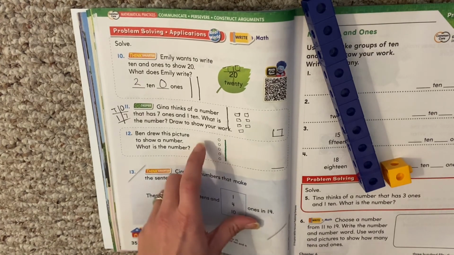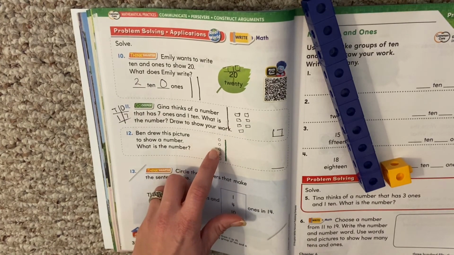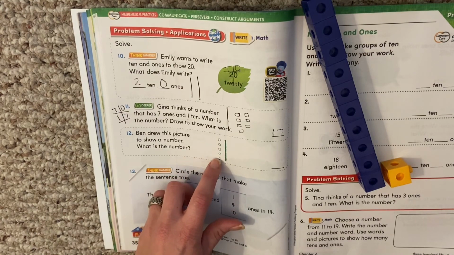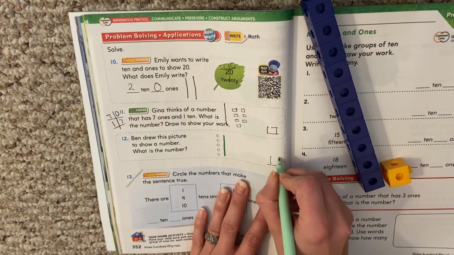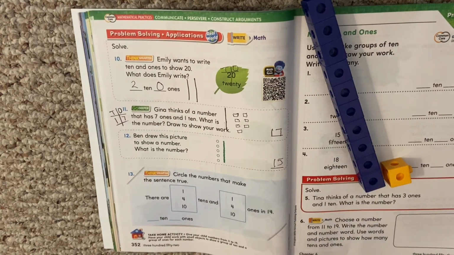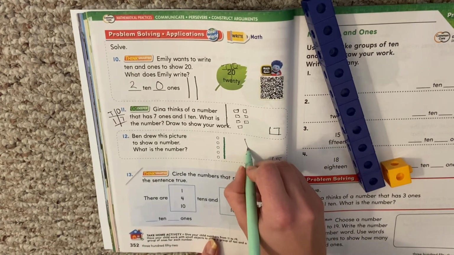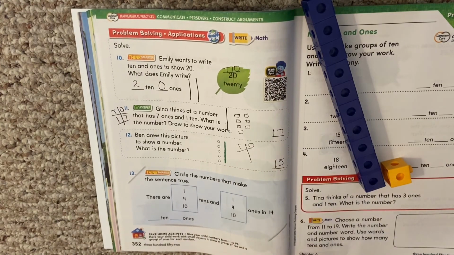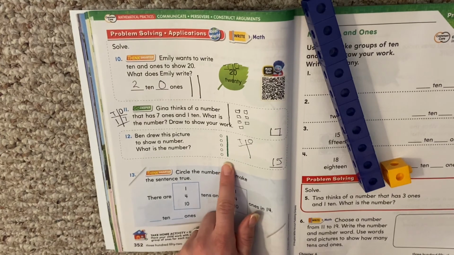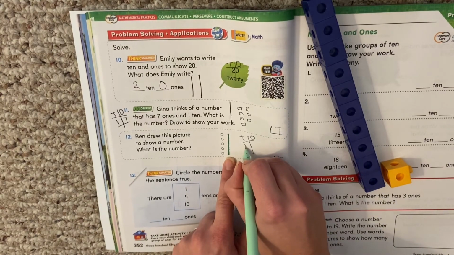10, 11, 12, 13, 14, 15. So he wrote the number 15. I can also show that by making my TO chart. TO. How many 10s are in this picture? 1 10.